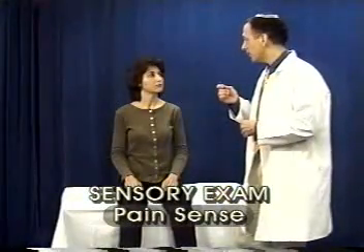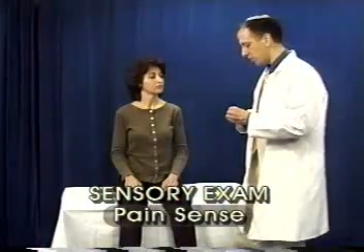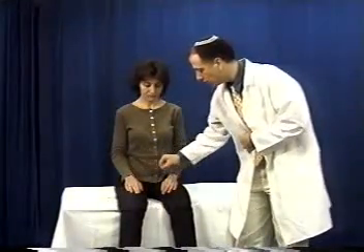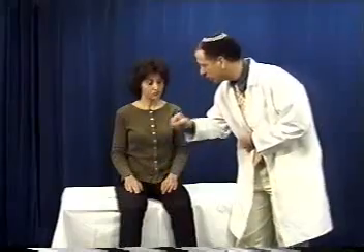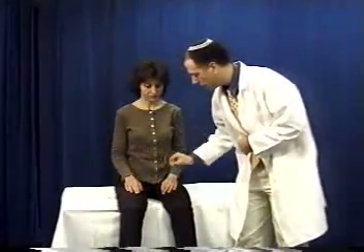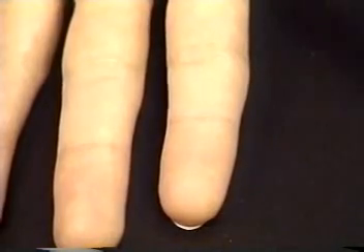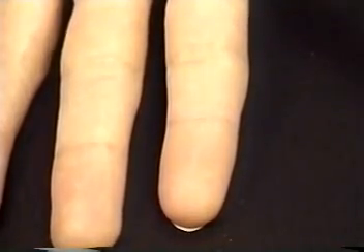I'm going to use a safety pin to touch the sensation of sharpness, always using a new safety pin for each patient. And first I'm going to ask you, does this feel the same or different on the two sides? It feels the same. Okay, and how about here and here? It feels the same. Now, turn your hands over with your palms up, please. Please close your eyes and tell me if this feels sharp or dull.